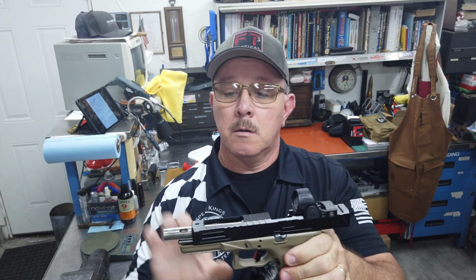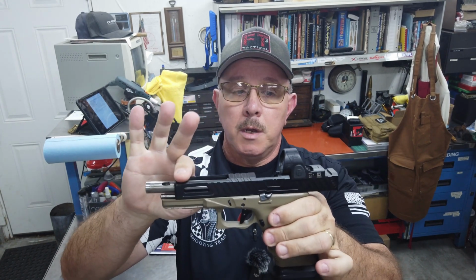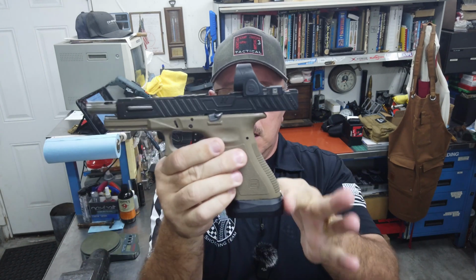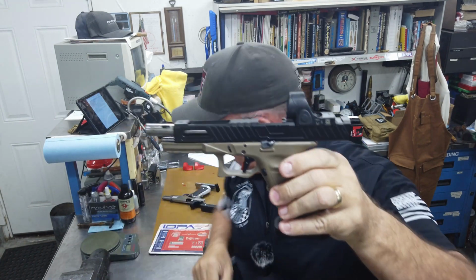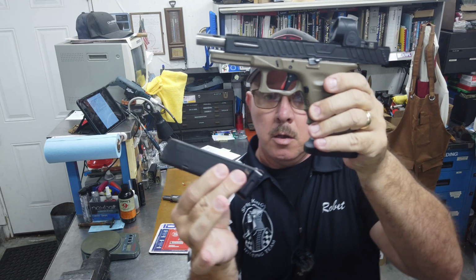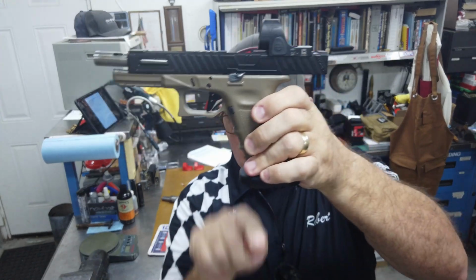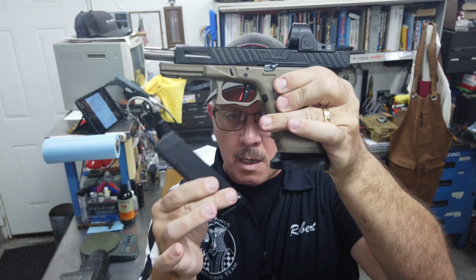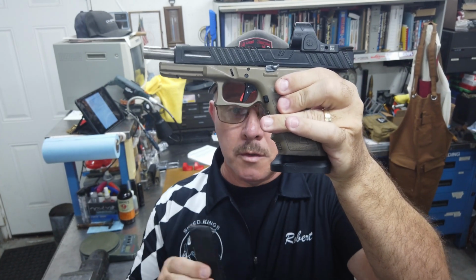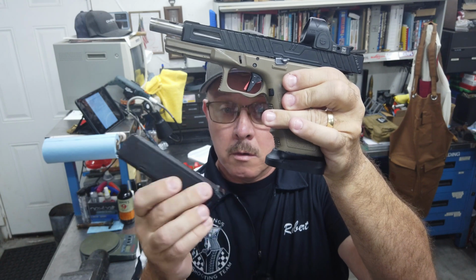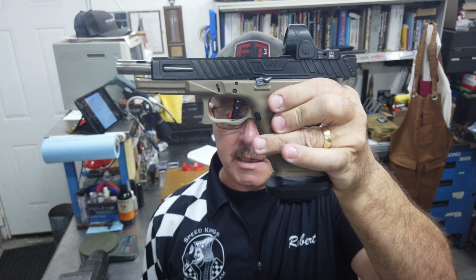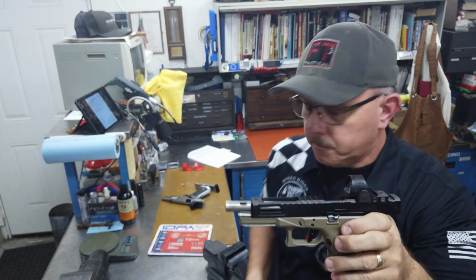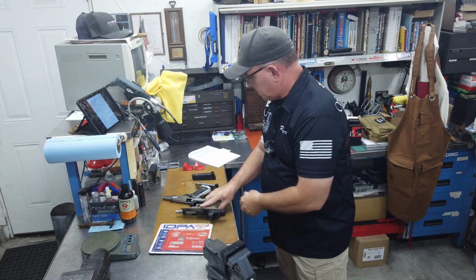So really what they're measuring from is this point here, back here, here, and across the bottom, which you will need your mag for to measure this across here. So make sure that you have the mag that you're running for your match with you, and when you go to Chrono, they're going to ask you for that. When they size it in the box, that's what's going to be on there. So that's the basics for the Glock.